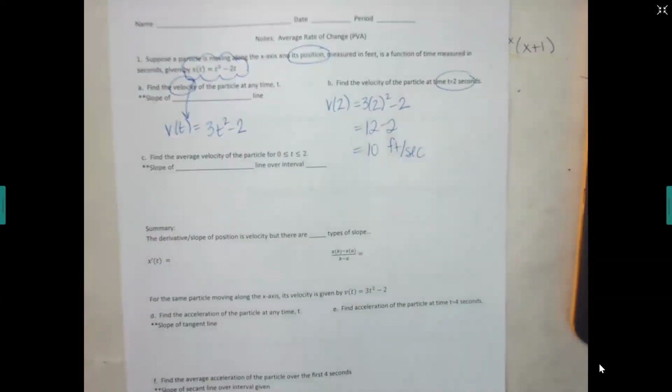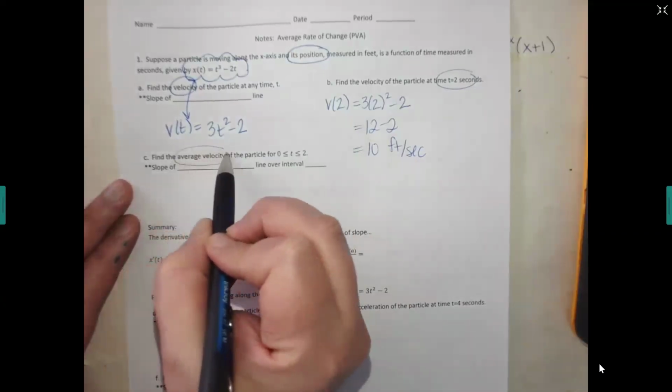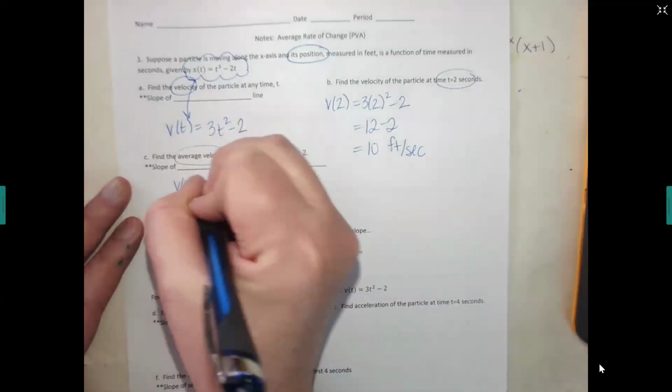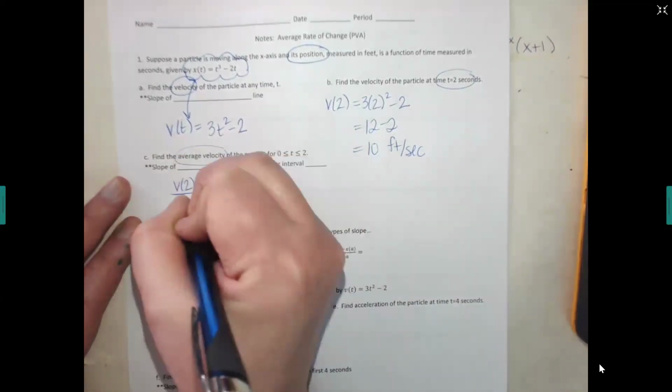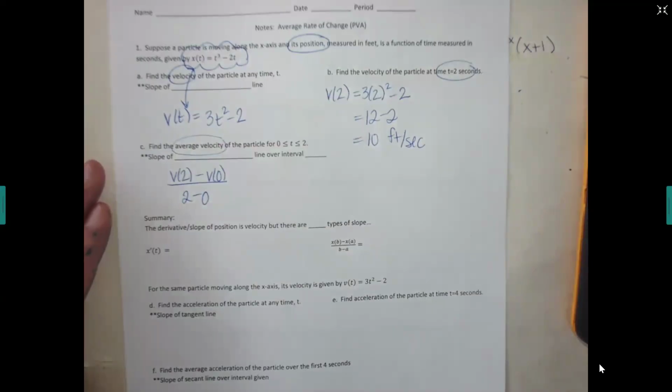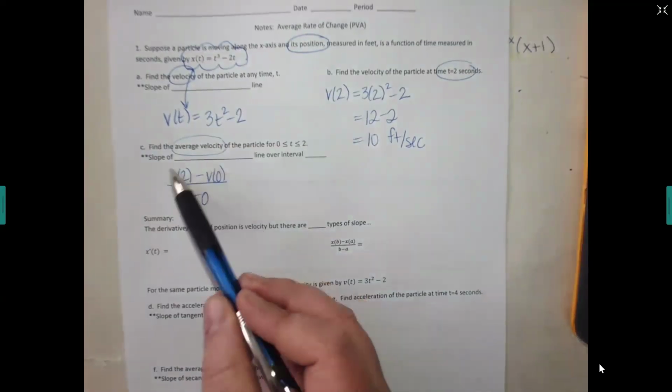Okay, so hopefully we already know that. If you want the average velocity, this is the velocity at 2. So like if you were driving in your car at, we'll say 2 seconds, it's your exact speed. If you want an average velocity, you're going to do the slope formula, which would be v of 2 minus v of 0 over 2 minus 0. So average velocity, rather than being at a specific moment, is going to be across an interval of time. You're going to use this formula right here.